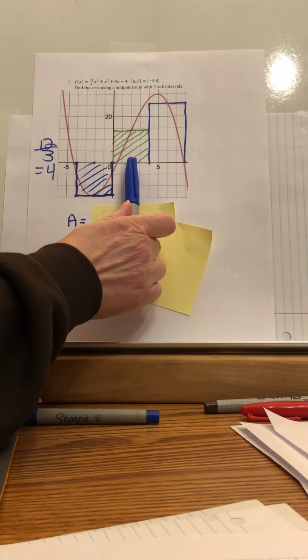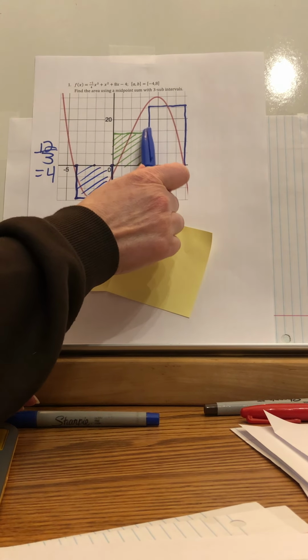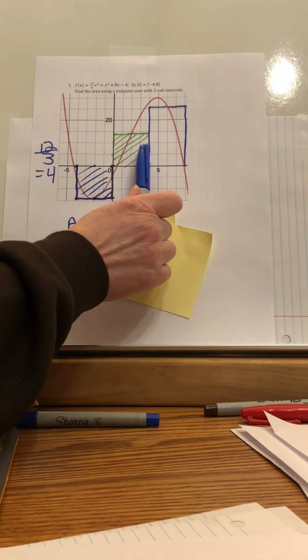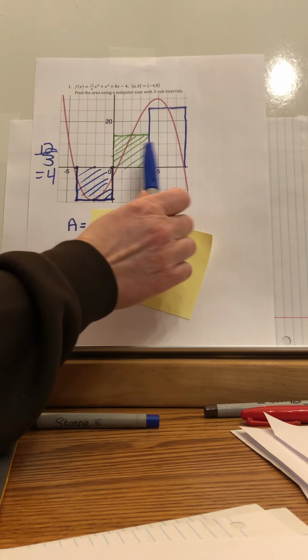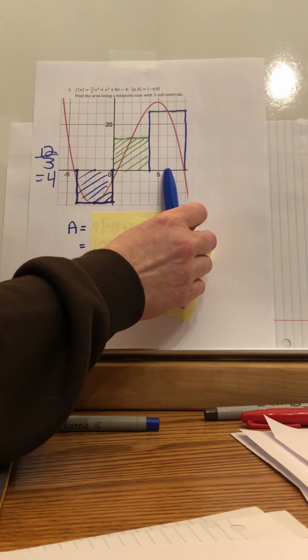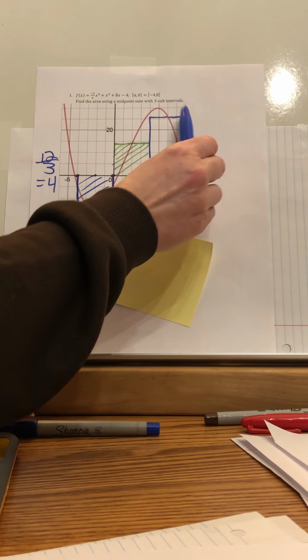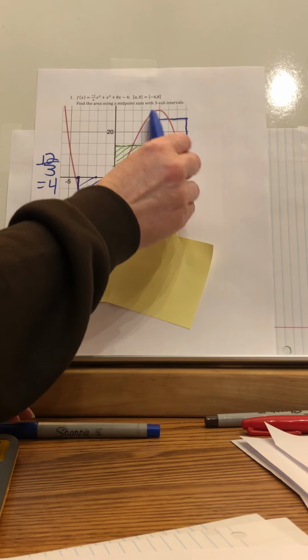So I went at 2, hit the curve, went 2 units right, 2 units left. That's rectangle 2. For rectangle 3, I went at 6, which was the midpoint, hit the curve, 2 units right to 8, 2 units left to 4.